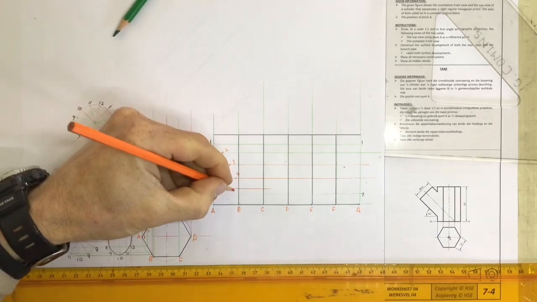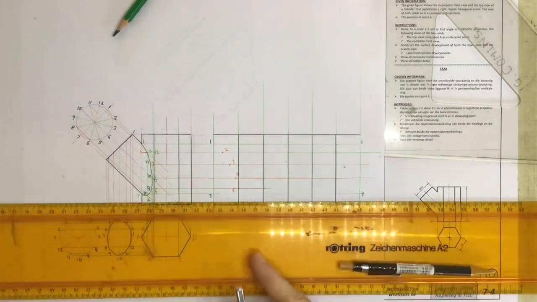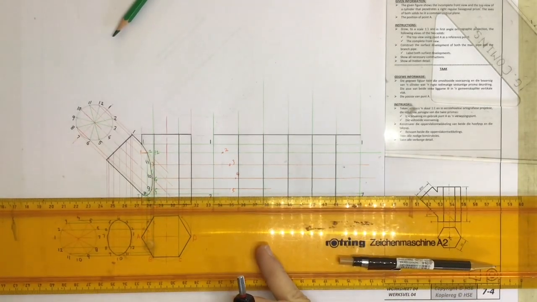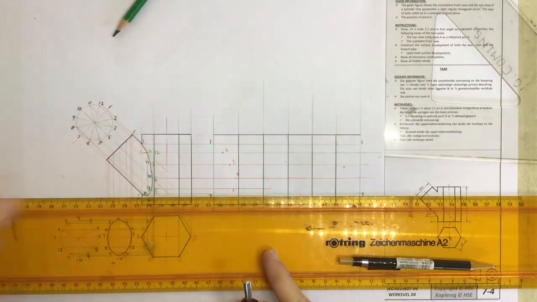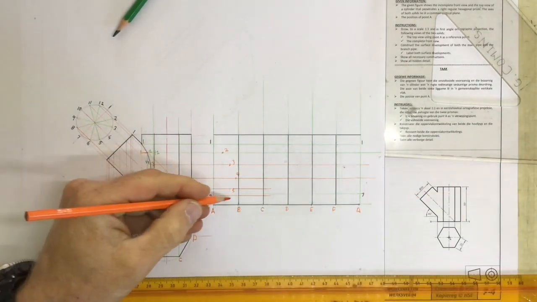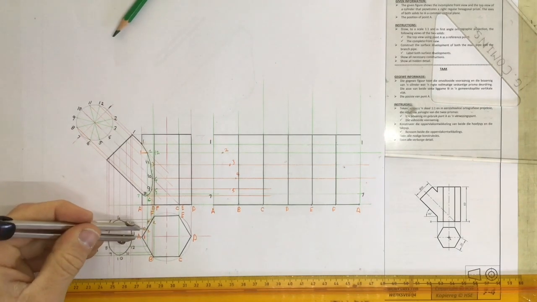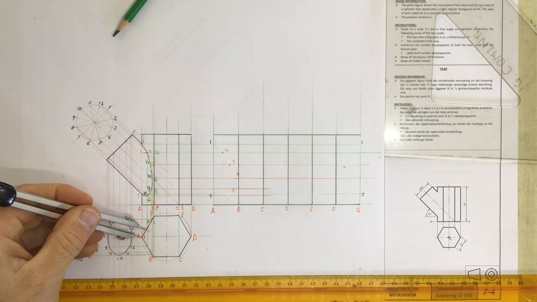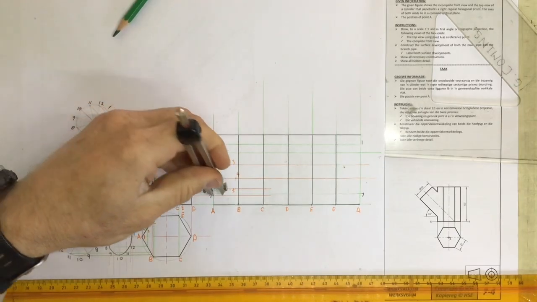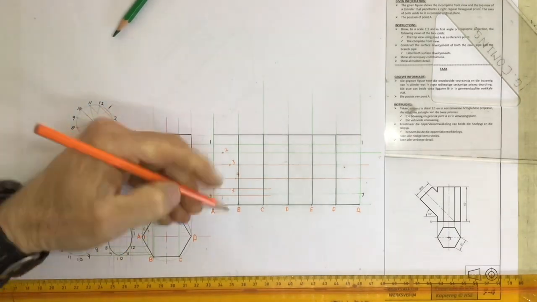Label it, point 5. Point 6. Note point 6 is actually slightly below where point 7 is. Okay, there's point 7. Number 6 is going to be on that line. Distance from there to there. There's my true length distance. Take that across, mark that off over there, and there is my point 6.